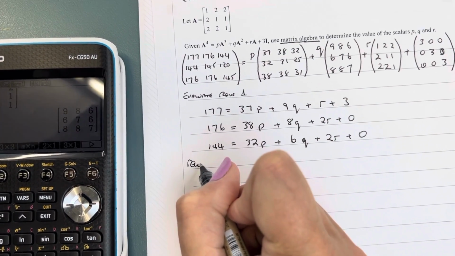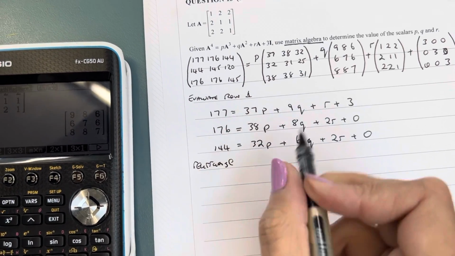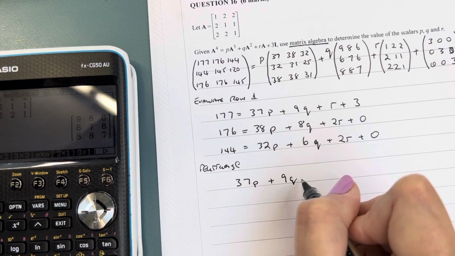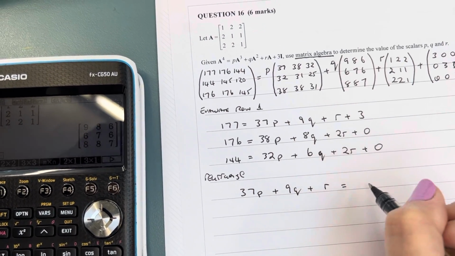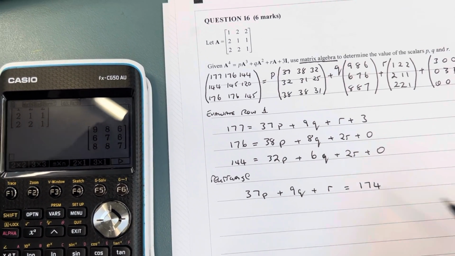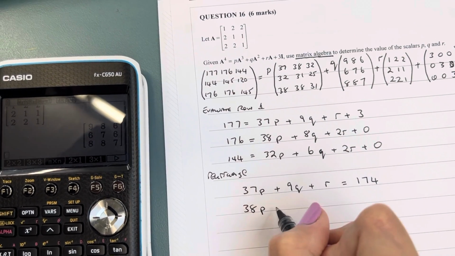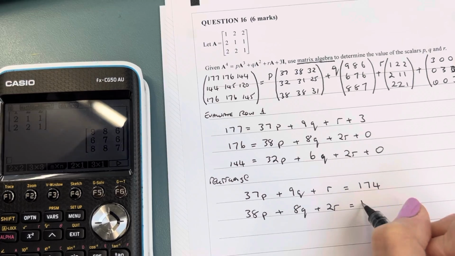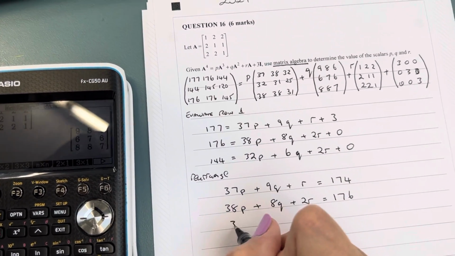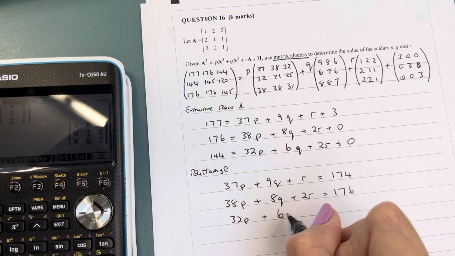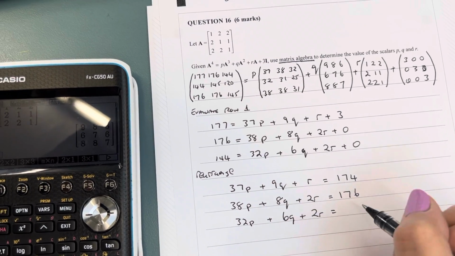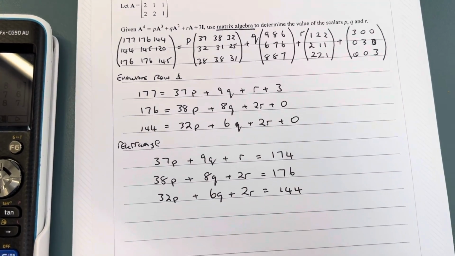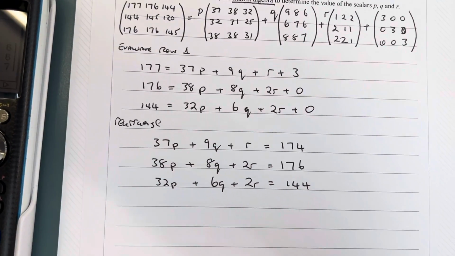So I'm going to have 37P plus 9Q plus R equals 174. 38P plus 8Q plus 2R equals 176. 32P plus 6Q plus 2R equals 144. So just rearranging to get in that order.